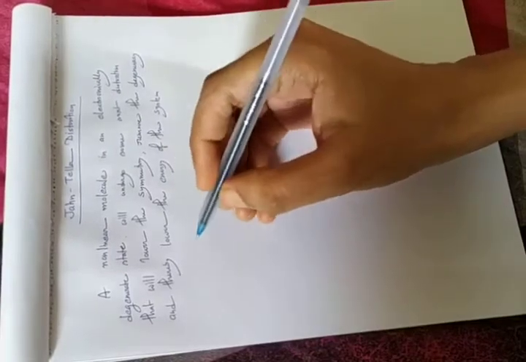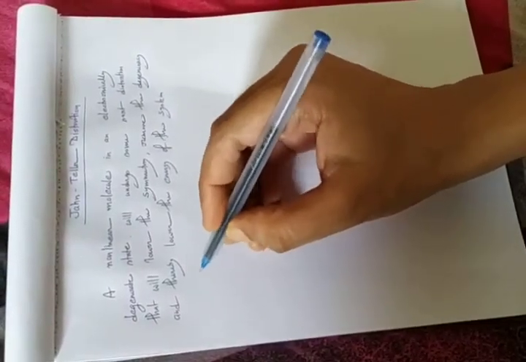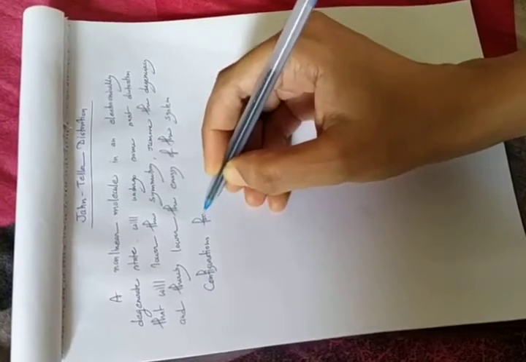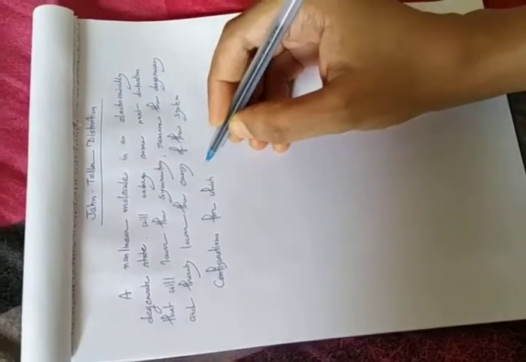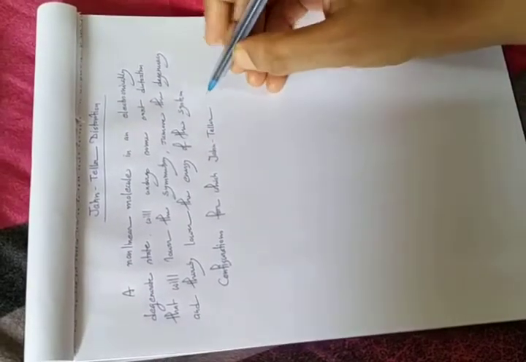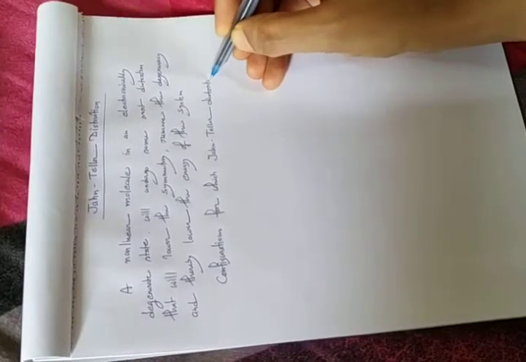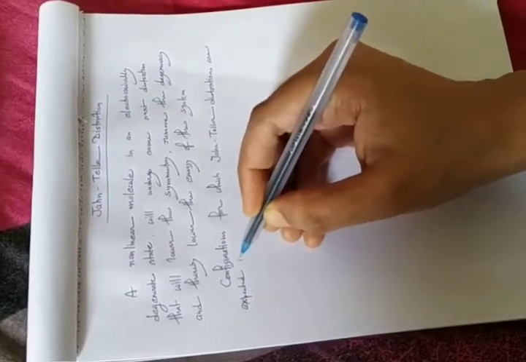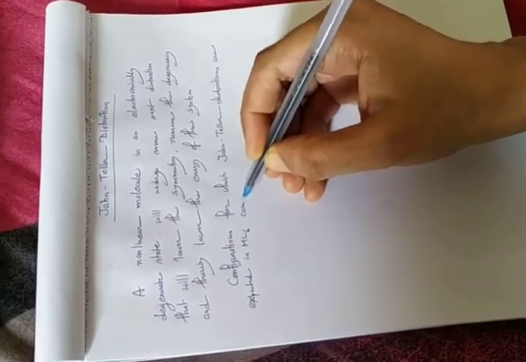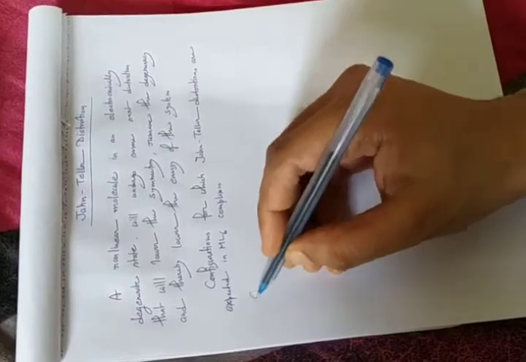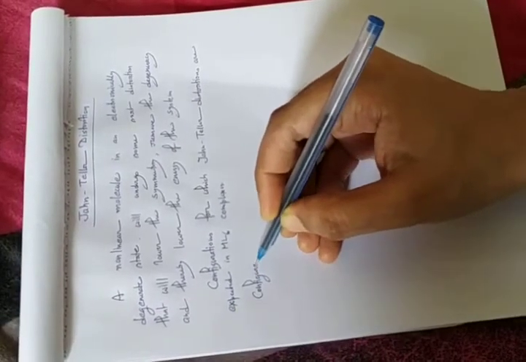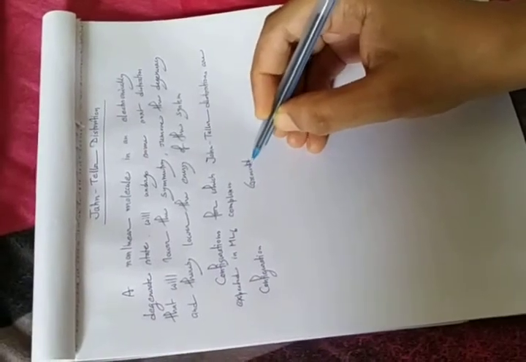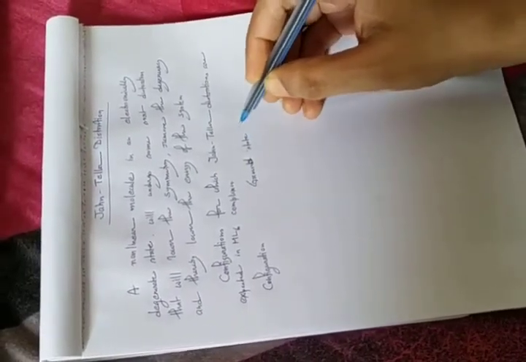Here I am going to provide a chart. Configuration for which Jahn-Teller distortion is expected in ML6 complexes, and the ground state term.